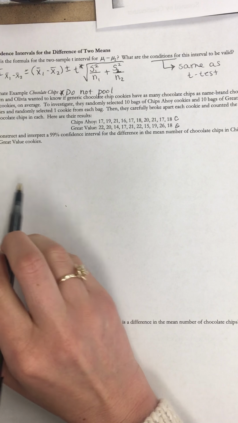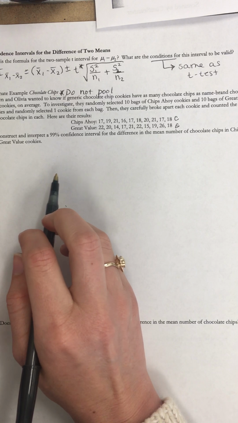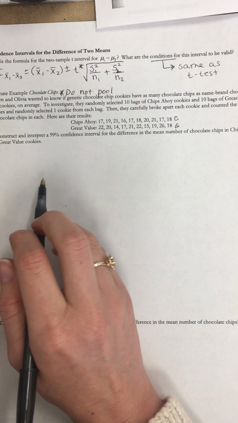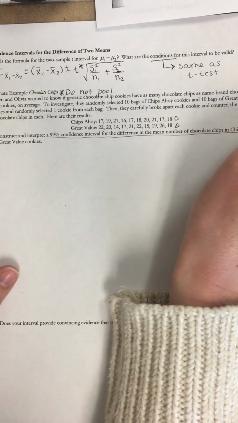Okay, so construct and interpret a 99% confidence interval for the difference in the mean number of chocolate chips in Chips Ahoy and Great Value cookies. So this is what we're trying to do.